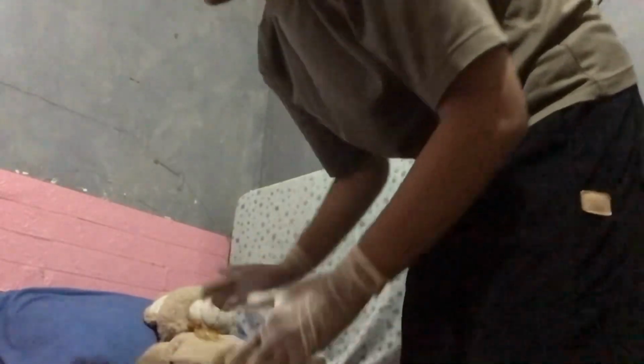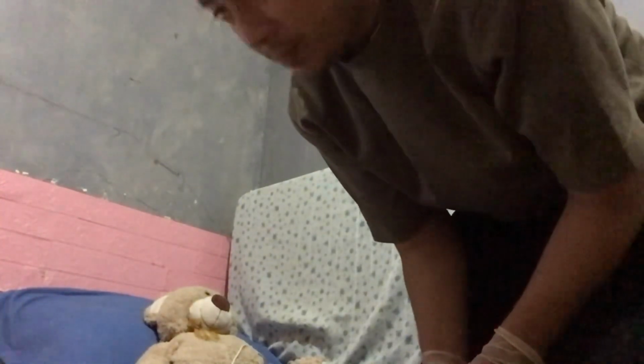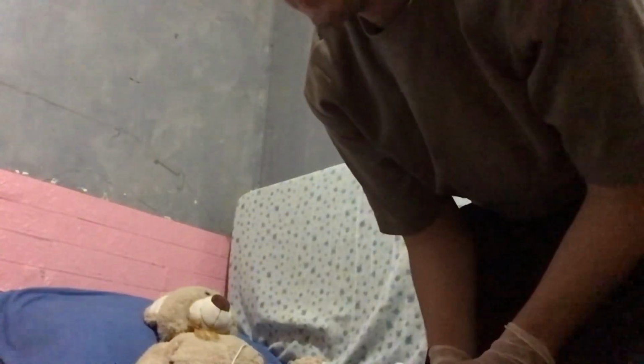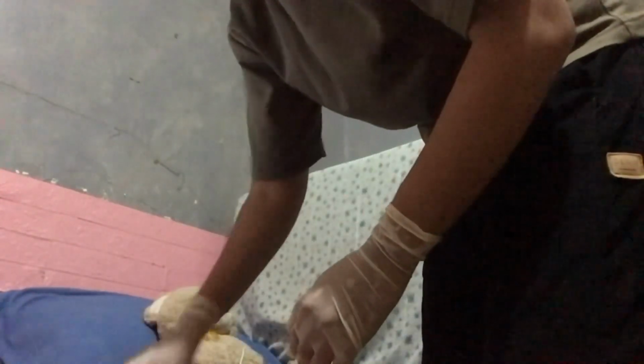So another procedure to check if the tube is in the proper placement, we must check in the abdominal X-ray. That is the gold standard.